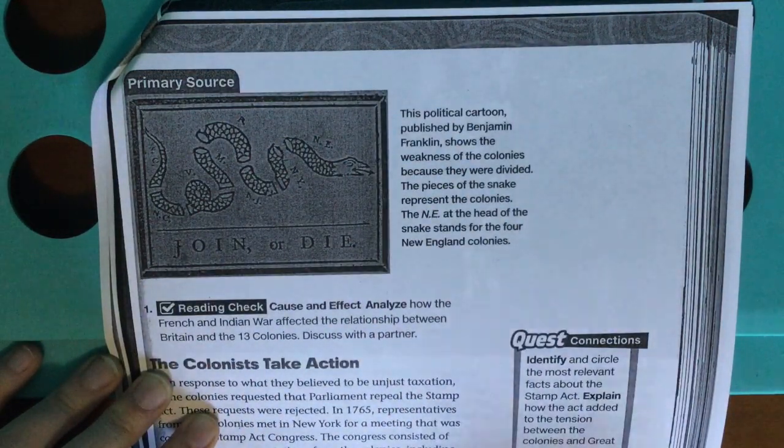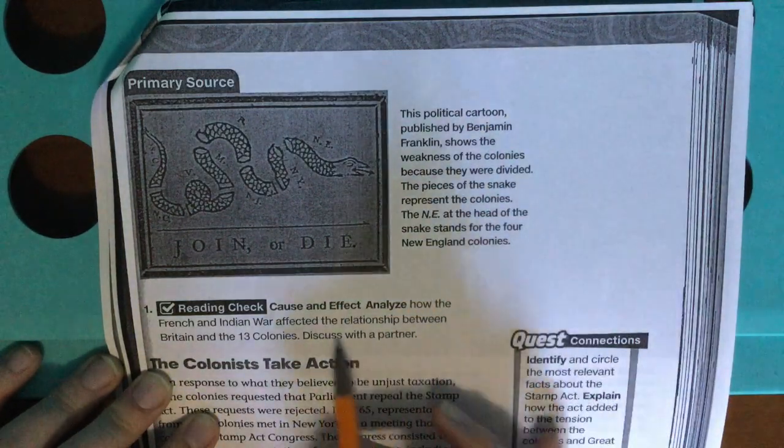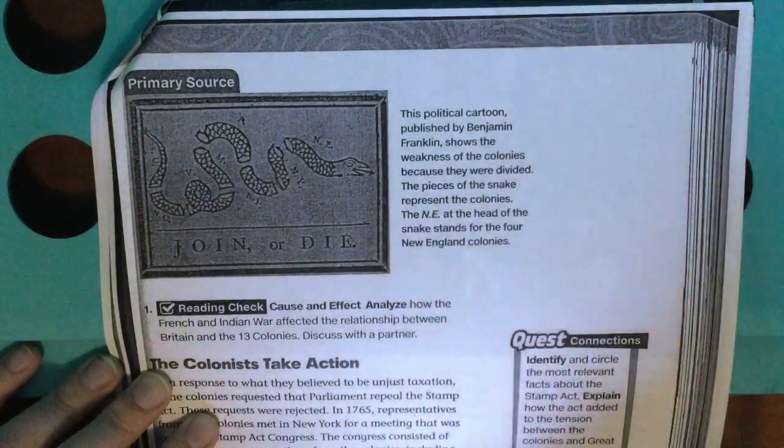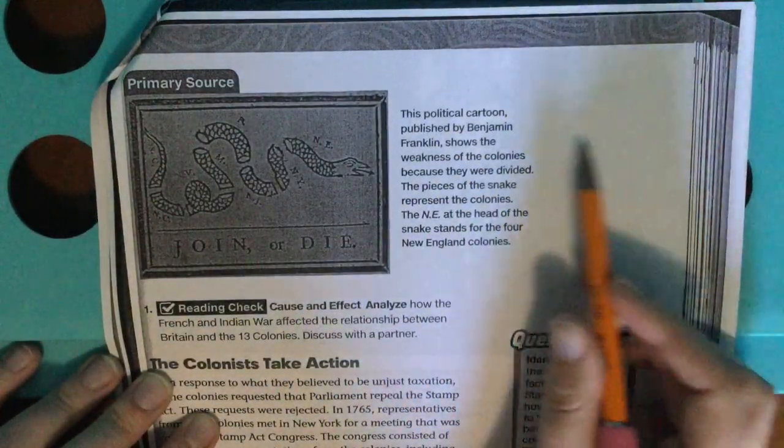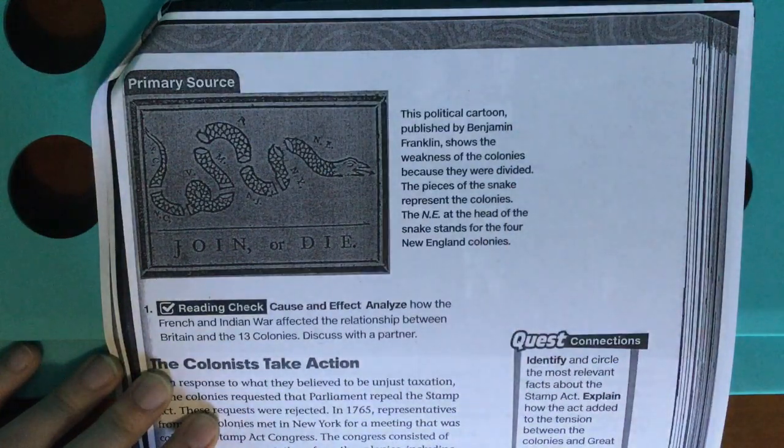Our first reading checkpoint is Cause and Effect: how the French and Indian War affected the relationship between Britain and the 13 colonies. You don't have to discuss it with a partner. If you would like to discuss it with mom, dad, cousin, whoever's there, you can. Or just jot your answer down in this little blank space right here.